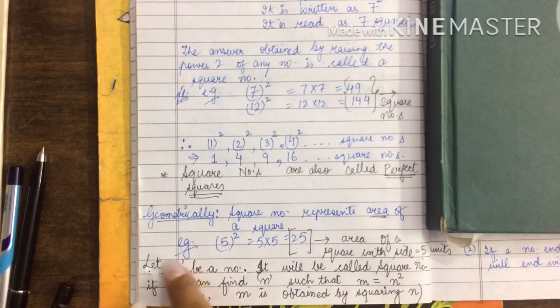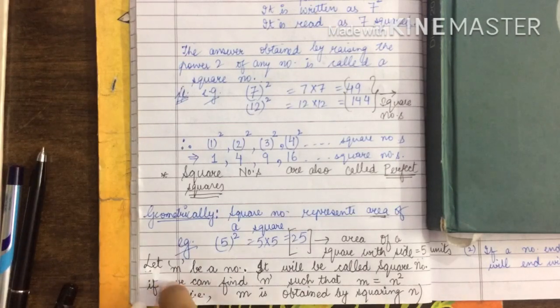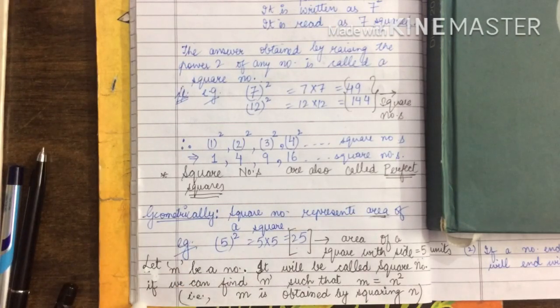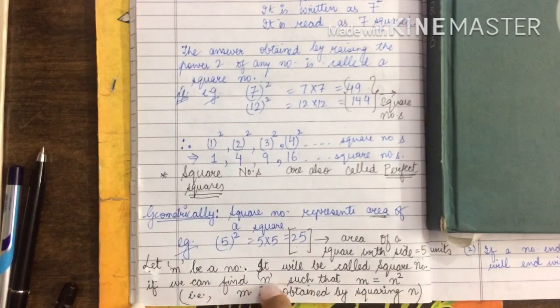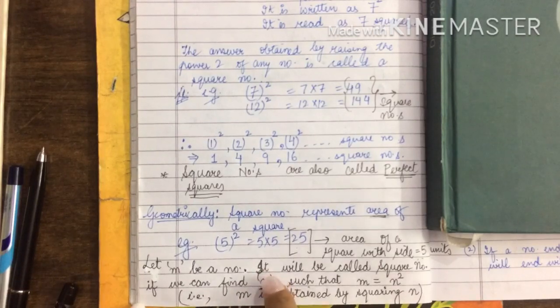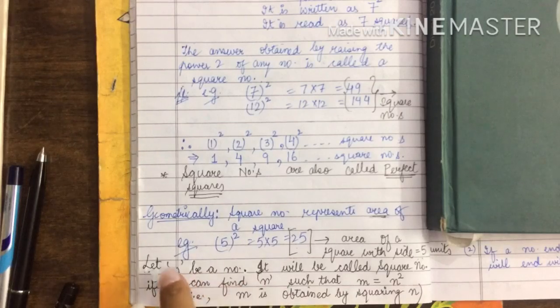So if there is any number, you have to find another number, and the relation between your given number and the number you have found is that the given number equals the square of the number that you have found. For any number, if you are able to find n such that on squaring that number the answer is your number, then you can say that m is a perfect square.